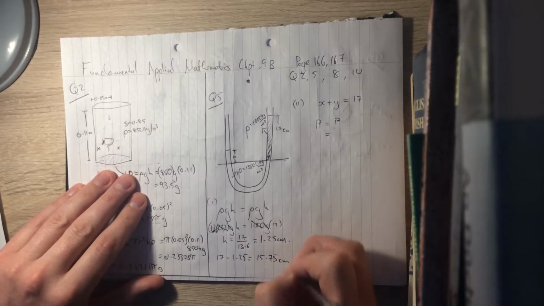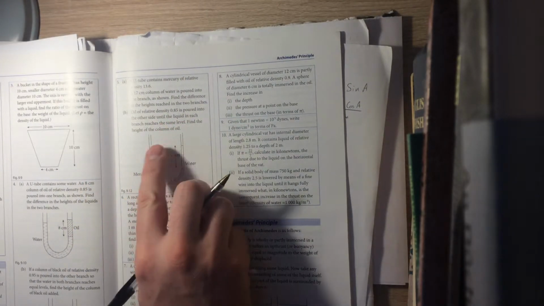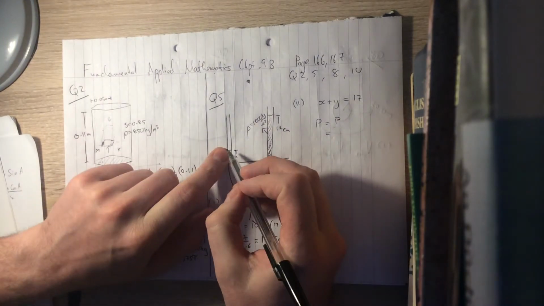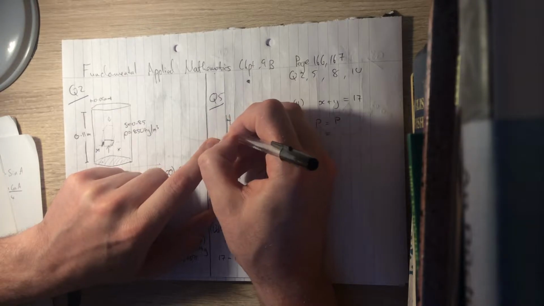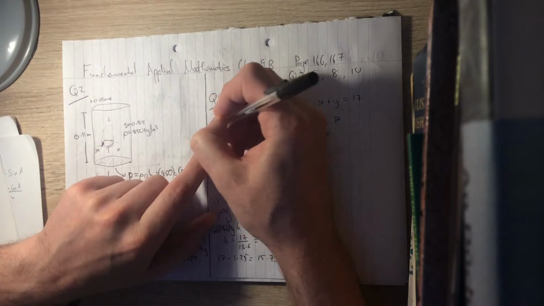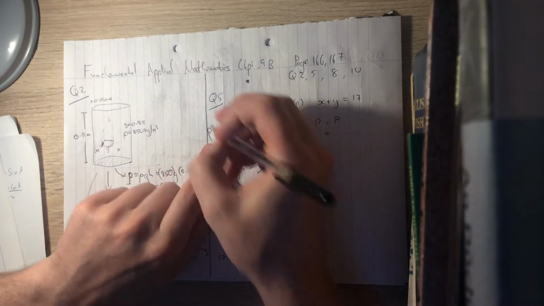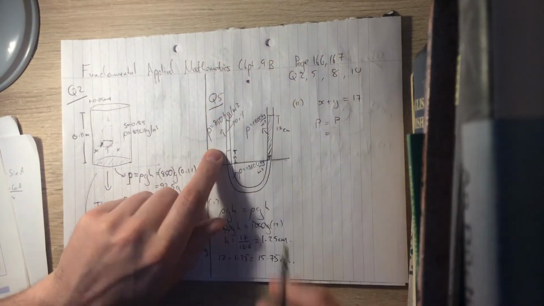is 15.75 centimeters. The second part of that question says an oil of relative density 0.85 is poured into the other side, this side here, until the liquid in each branch reaches the same level. Find the height of the column of oil. Okay, so we're going to pour oil in here until we have, here's our oil, and our relative density is 0.85, so that's 850 kilograms per meter cubed.